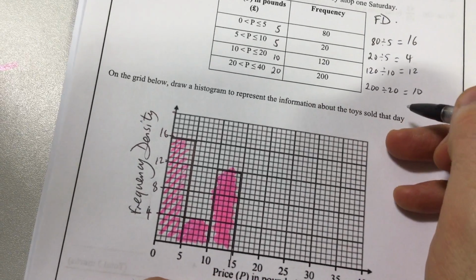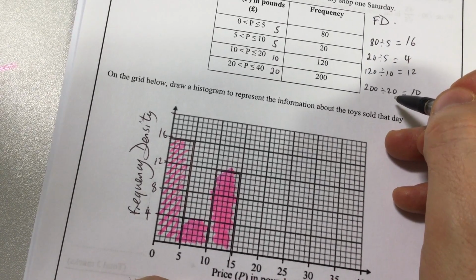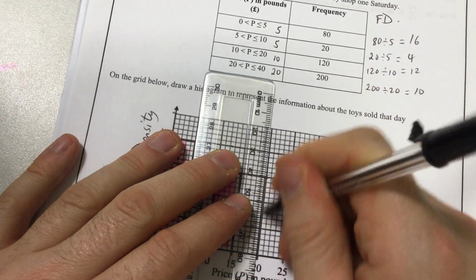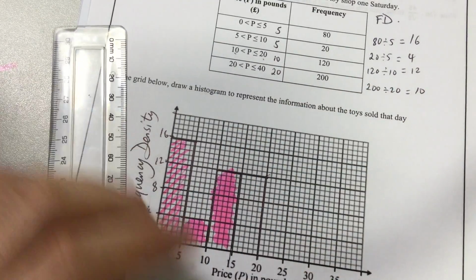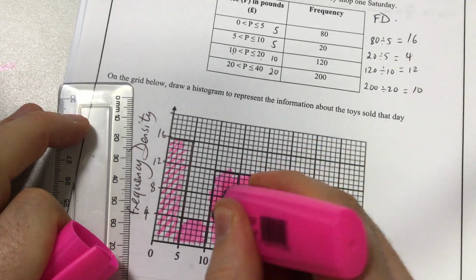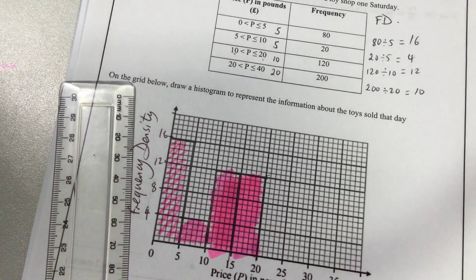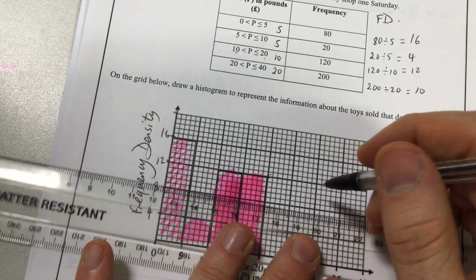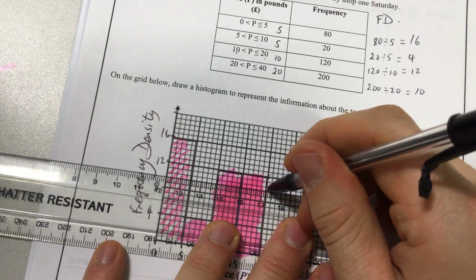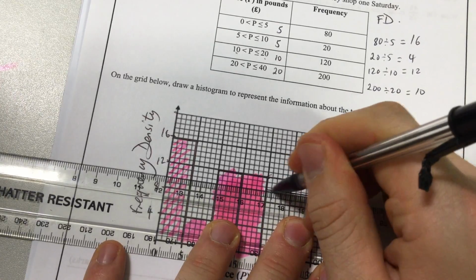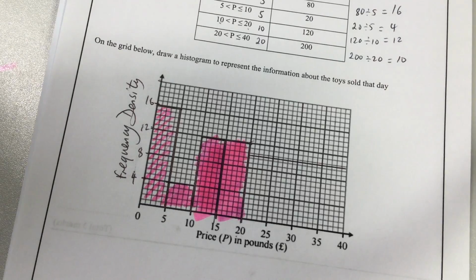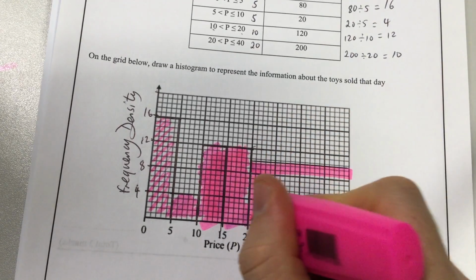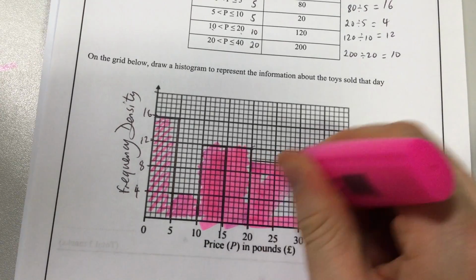And then, what else have I got? Oh, that was 10 to 20. Whoa. This is where you're going to get annoyed, but at least you'll learn from my mistake. It was 10 to 20, so that's how wide that bar should have been. They're not all the same, so it should have been that wide. The next one's 20 to 40, which is a lot wider, and it goes up to 10. So 10 is halfway between 8 and 12, so I'm going to go there. Okay, so that's a much bigger one. Like that. So you can see that there.